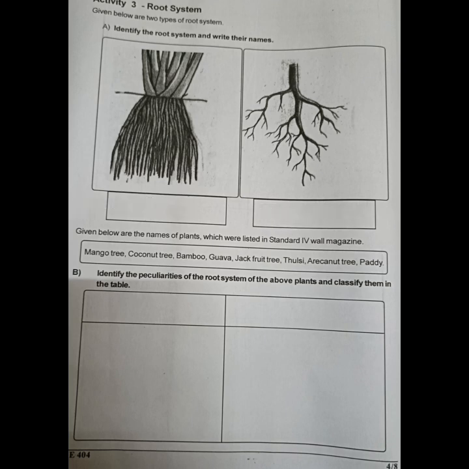Now the next question. Given below are the names of plants which were listed in the Standard 4 wall magazine: mango tree, coconut tree, bamboo, guava, jackfruit tree, tulsi, arecanut tree, paddy. Identify the peculiarities of the root system of the above plants and classify them in the table. So you have to classify these plants according to their root system. How will you do it?